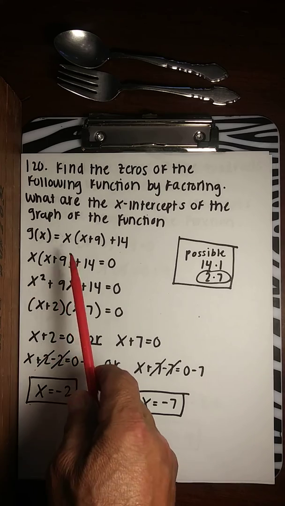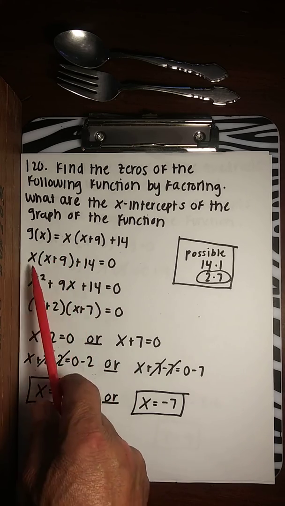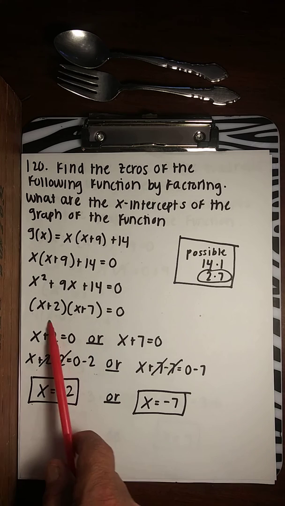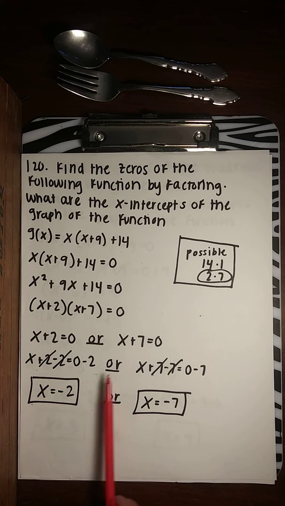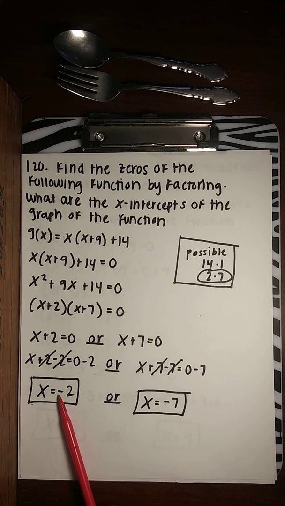Find the zeros of this. So there it is. Set equals 0. Multiply this out. X squared plus 9x plus 14. Possible ways. 2 and 7 are the factors. So x plus 2 is 0. Minus 2, minus 2. Plus 7, minus 2. So minus 2 and then minus 7.